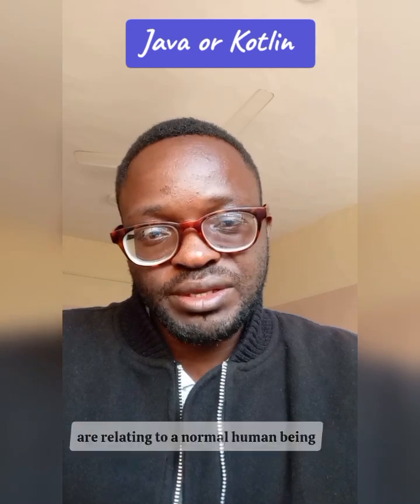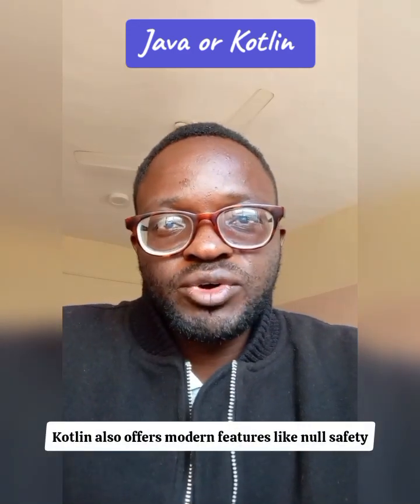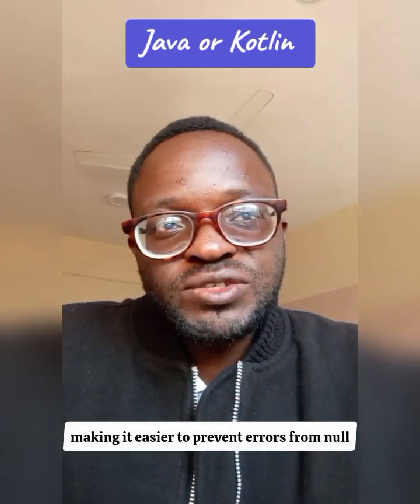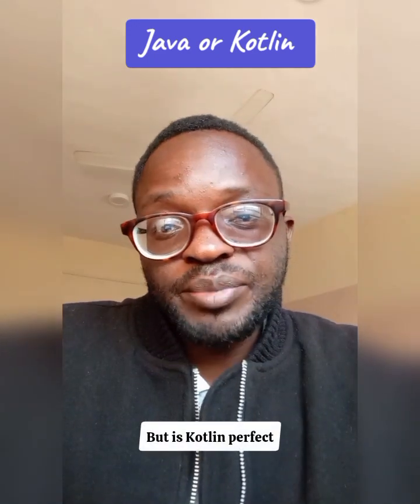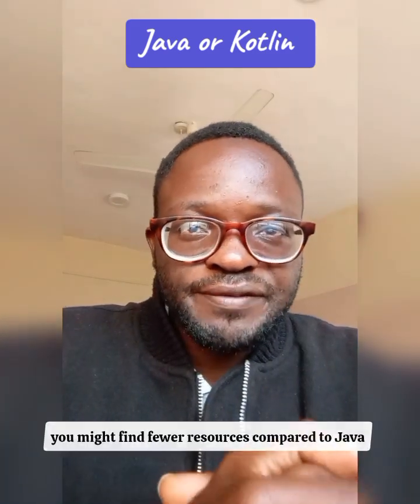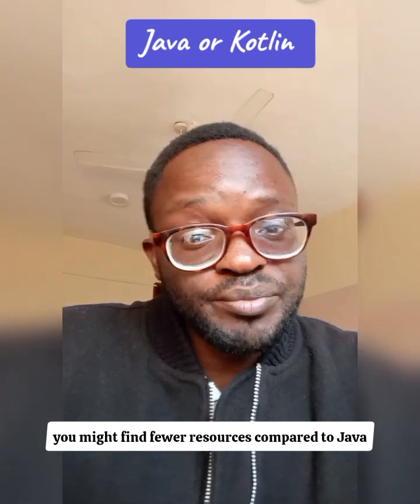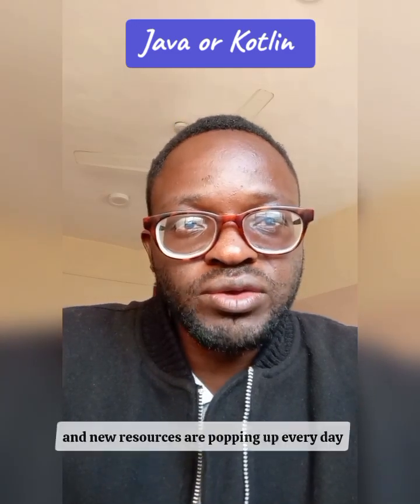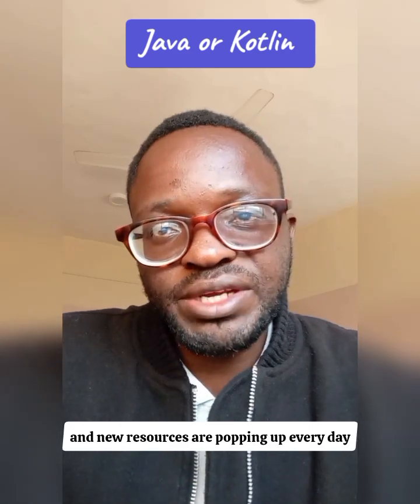Kotlin also offers modern features like null safety, making it easier to prevent errors from null references. But is Kotlin perfect? Not quite. Since it's newer, you might find fewer resources compared to Java. That said, its popularity is quickly growing and new resources are popping up every day.